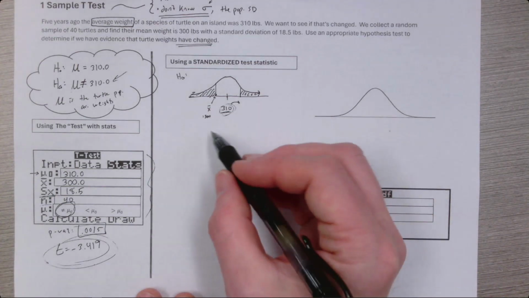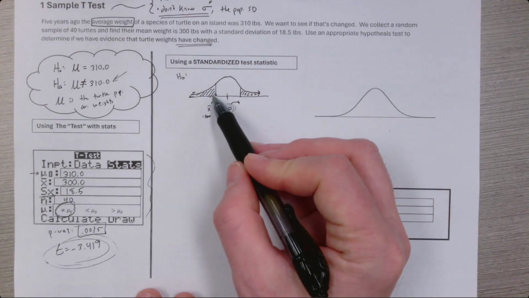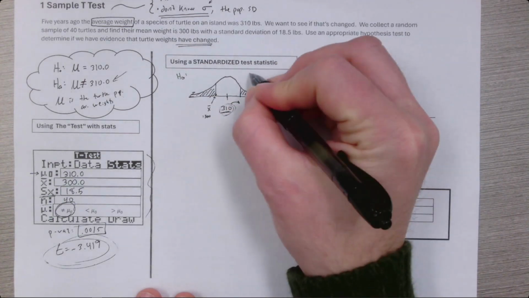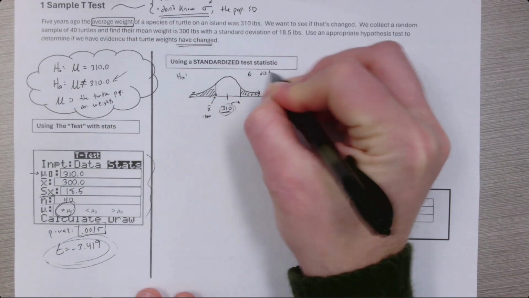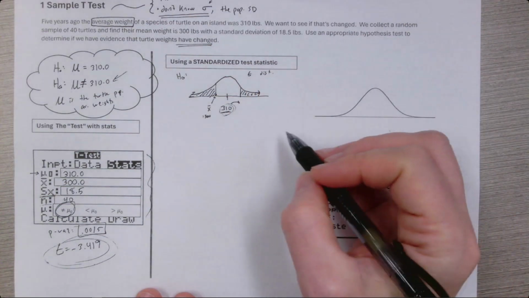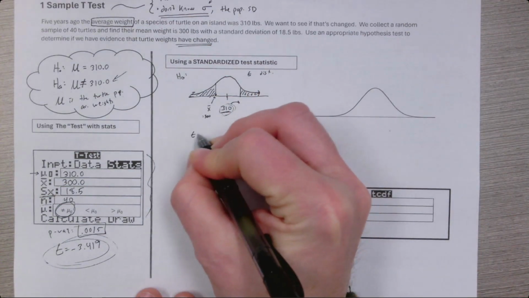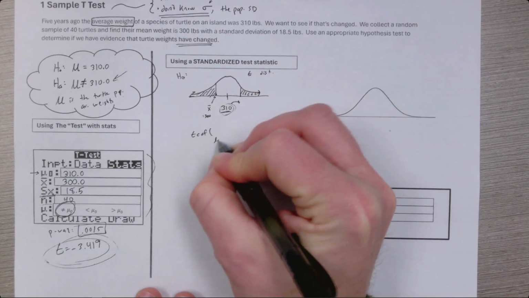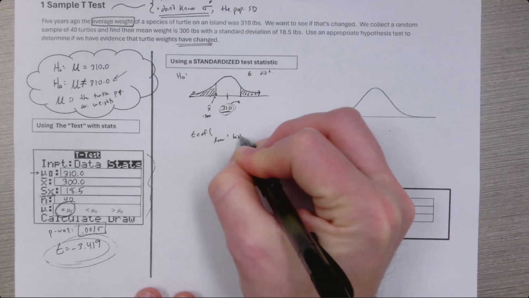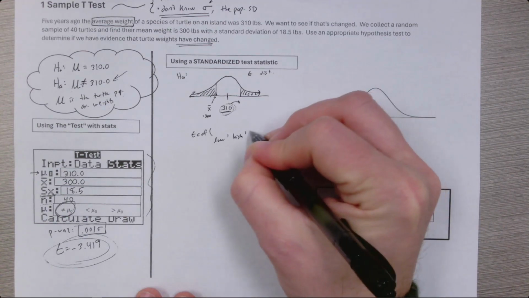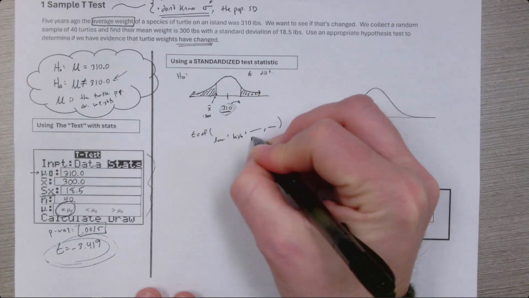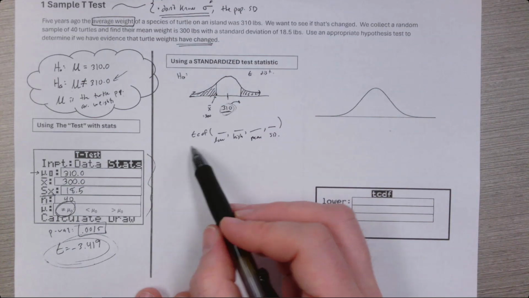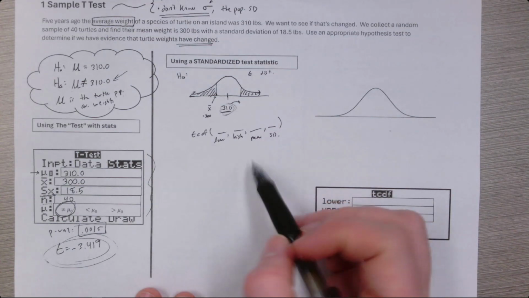So on the front side, we used normal PDF to find those areas. But this is not the normal curve. This is a t-distribution. So it would be nice if you could do something like this. It would be nice if we had t-CDF where you could give it the low bound and the high bound and the mean and the standard deviation, because that's the way normal CDF works.